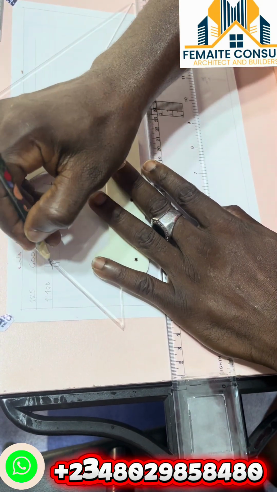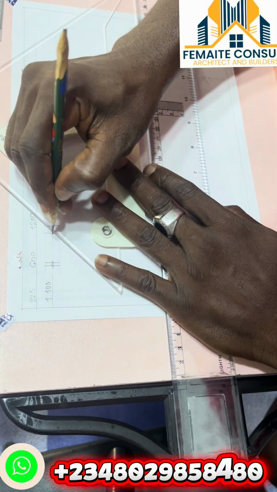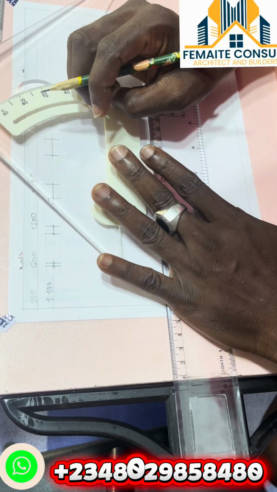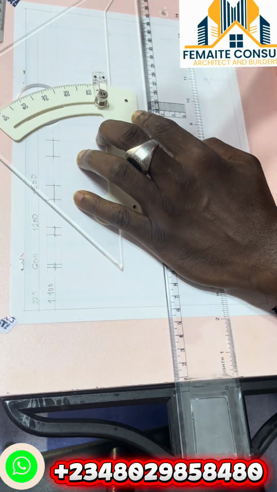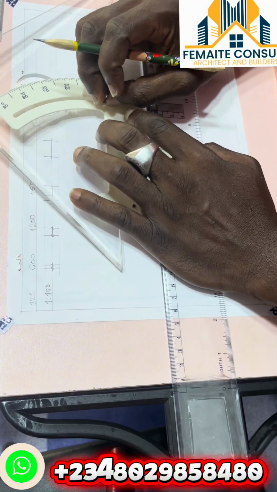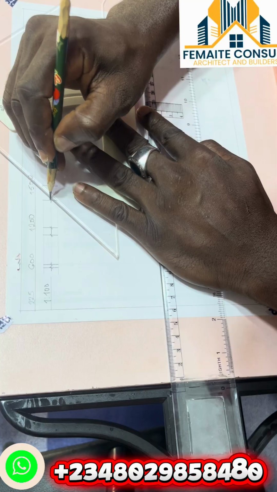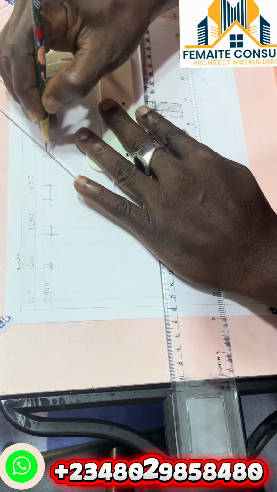As you can see, I'm blowing after drawing because there are some particles that drop from your pencil, and if you don't blow them out, when you move your set square it will stain your drawing. That's why you see me keep blowing after I draw.